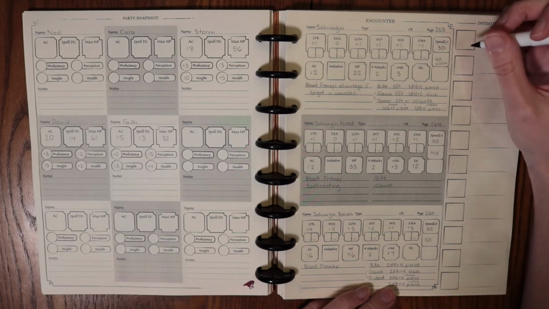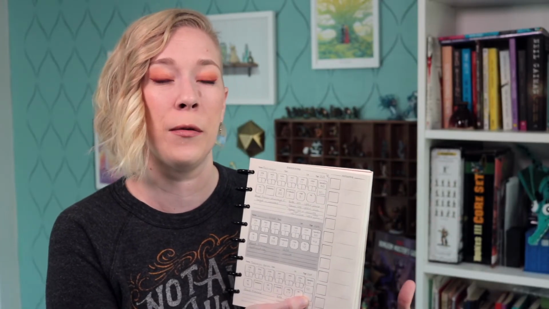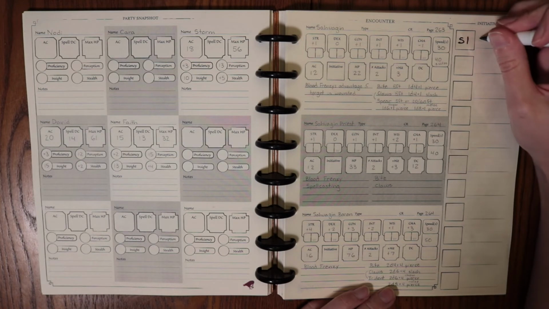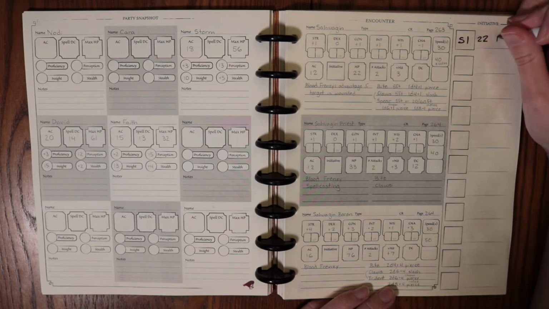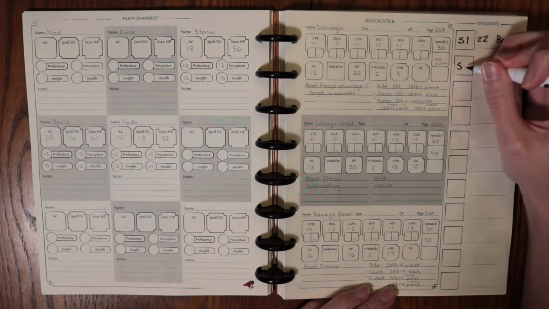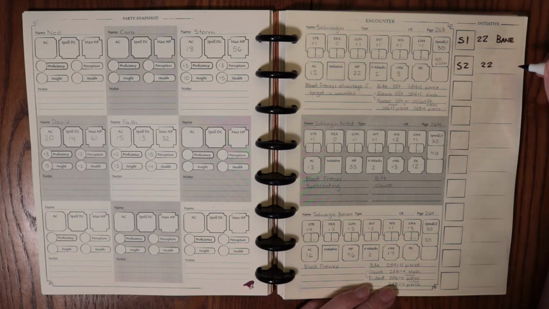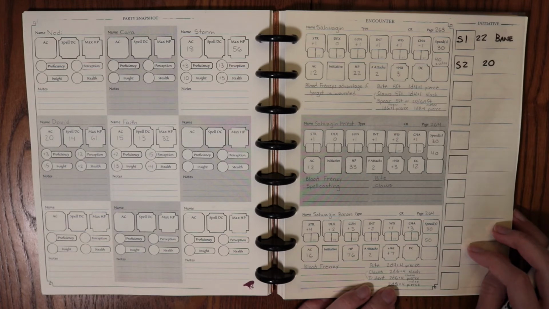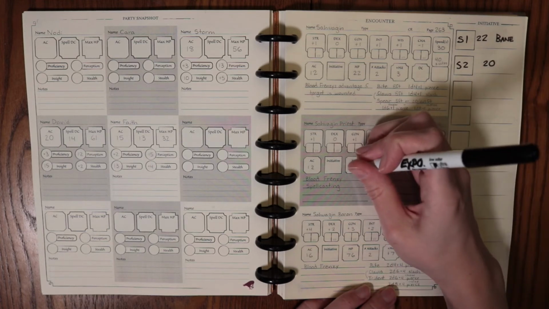mark down the HP, especially for encounters where, in this one, I had six of these sanguines, and then these two. So I needed space to keep track of hit points for those six. I'll just write in S1, S2, S3, and so on. And I also use that space to mark down, okay, this one has Bane. Oh, this one got poisoned. I'll write that down so that I can remember it as I'm going through the encounter.